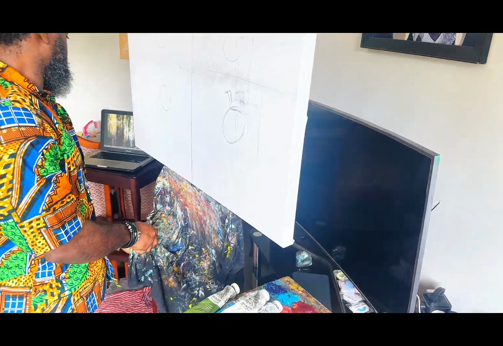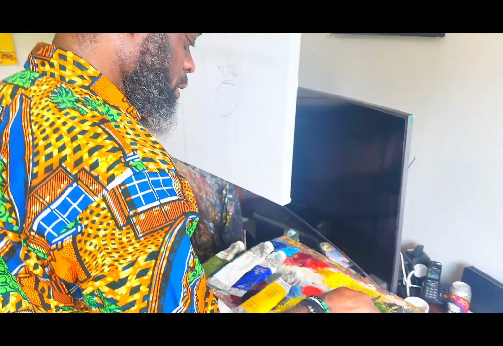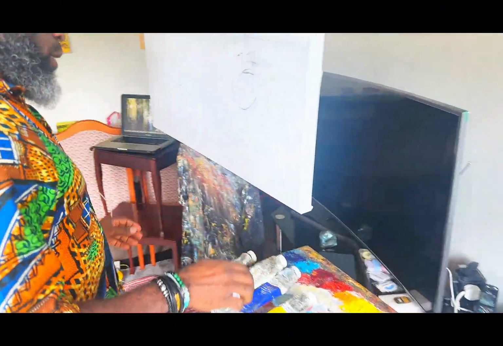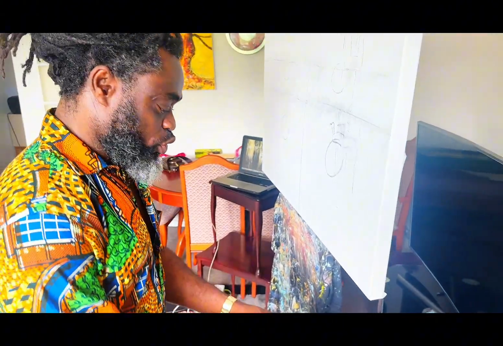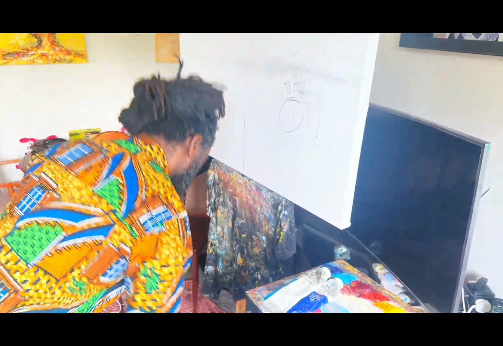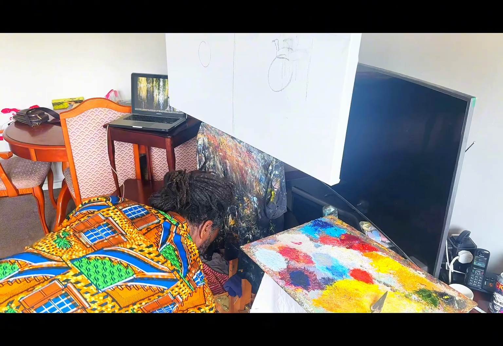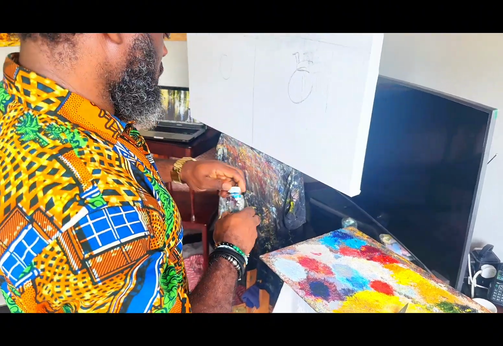That be done. The next thing is to squeeze out the color. I'm going to squeeze out, let me put them back where they are. When I need them, I pick them up. I'm going to squeeze out this cellular blue.